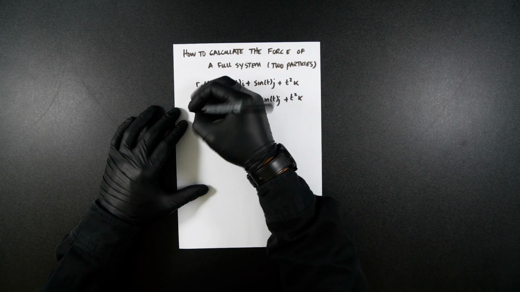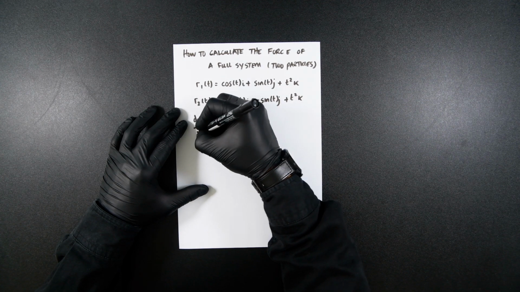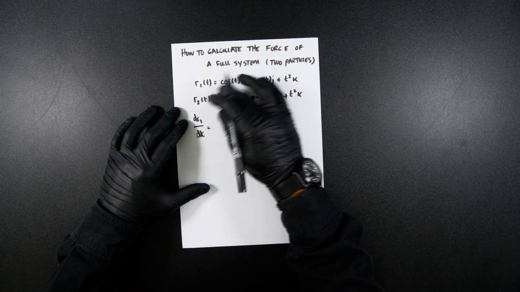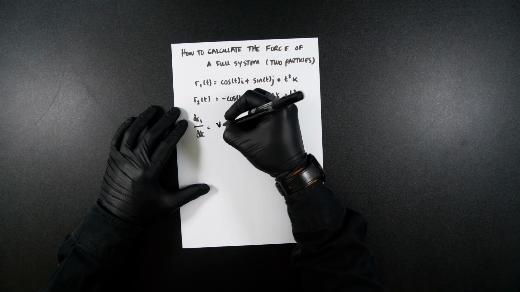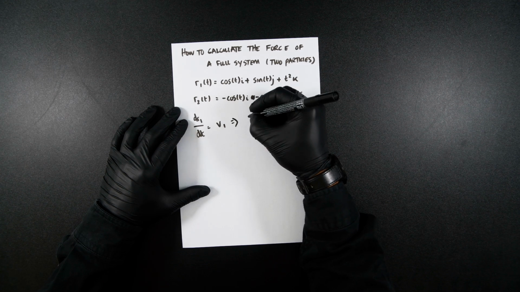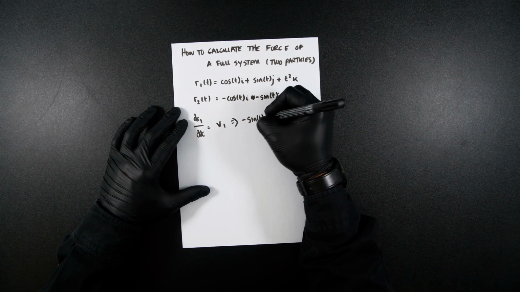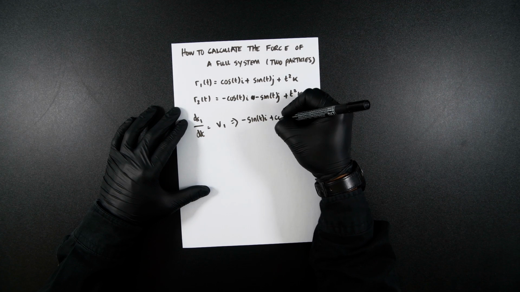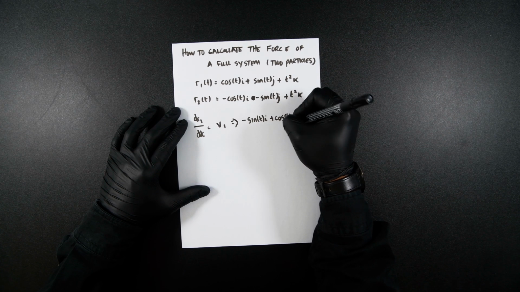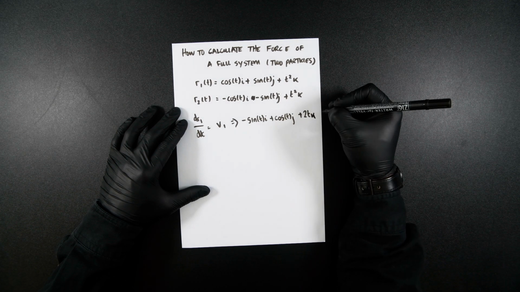So let's now first take dr1 over dt, and we're going to differentiate this to get what v1 is. Therefore, that is going to be minus sin t i plus cos t j plus 2t k.